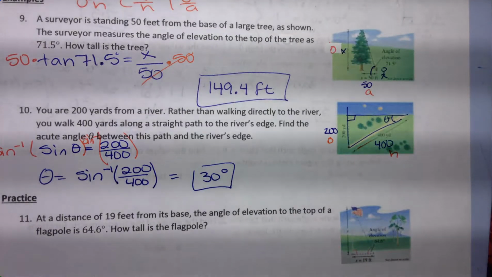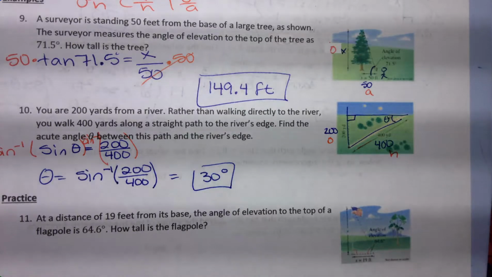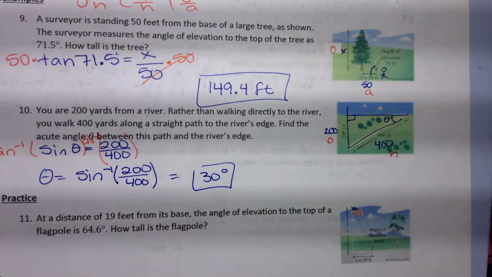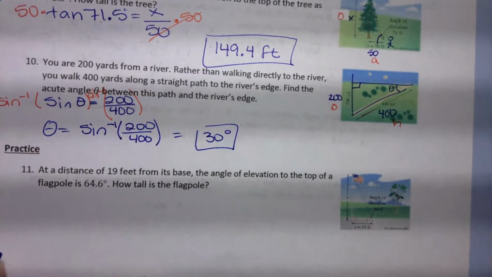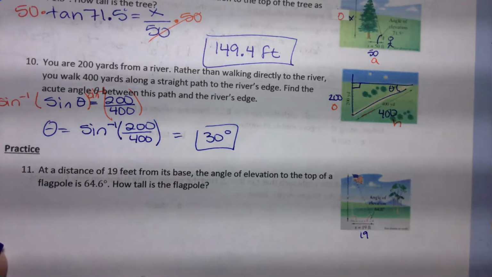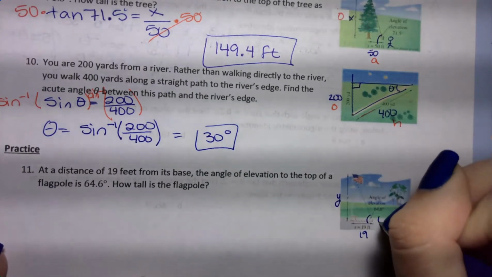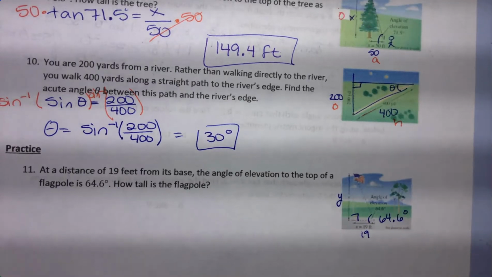So what I want you guys to do right now is work on that last practice problem, compare with everyone at your table, and then go ahead and work on the assignment. Before I end the video, I'll rewrite these numbers because on mine they're not so hot. This is 19. This is the letter Y. This angle is 64.6 degrees, and there is a right angle right here.